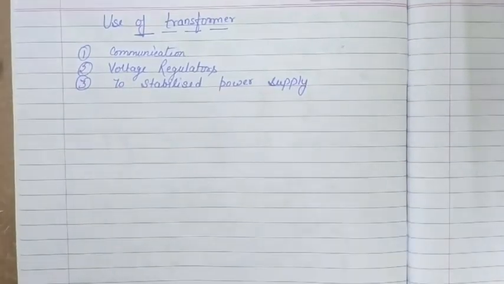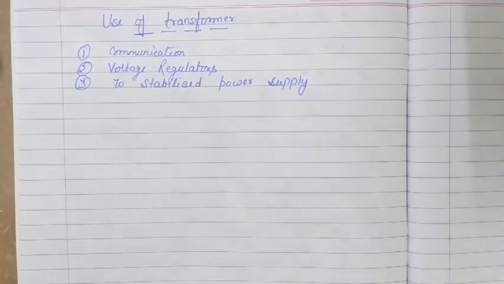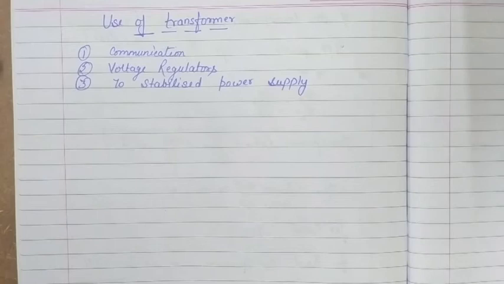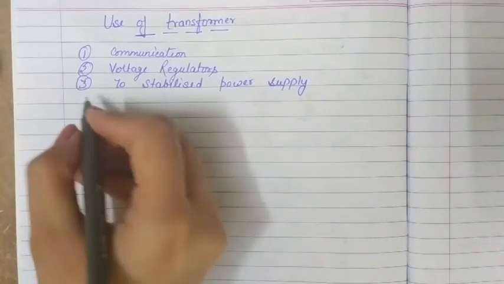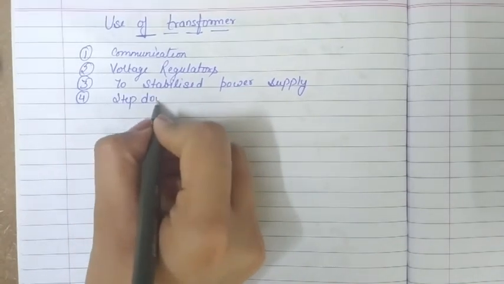Next is that the step down transformer is used for obtaining large current. Since a step down transformer gives us low voltage, that's why the current is large in that case. So a step down transformer is used in obtaining large current, first for electric welding, and second it is used in induction furnace for melting metals. So there are two uses of step down transformer.